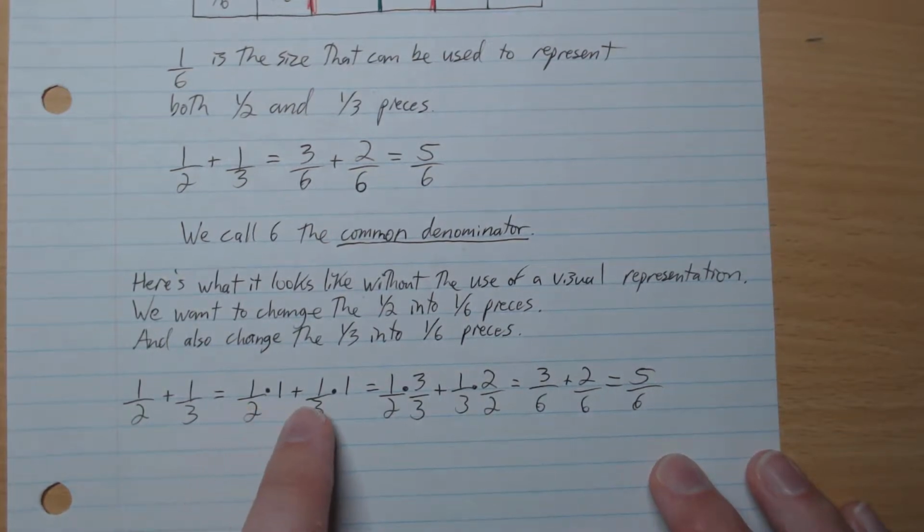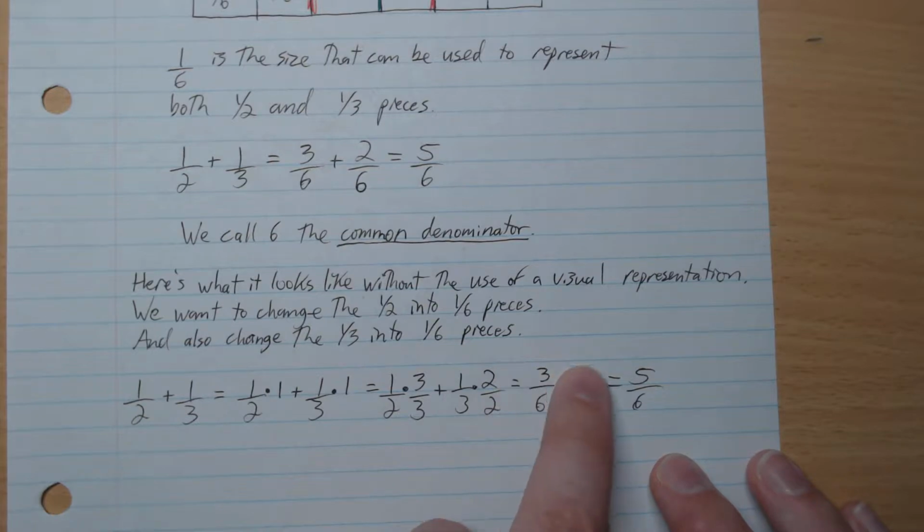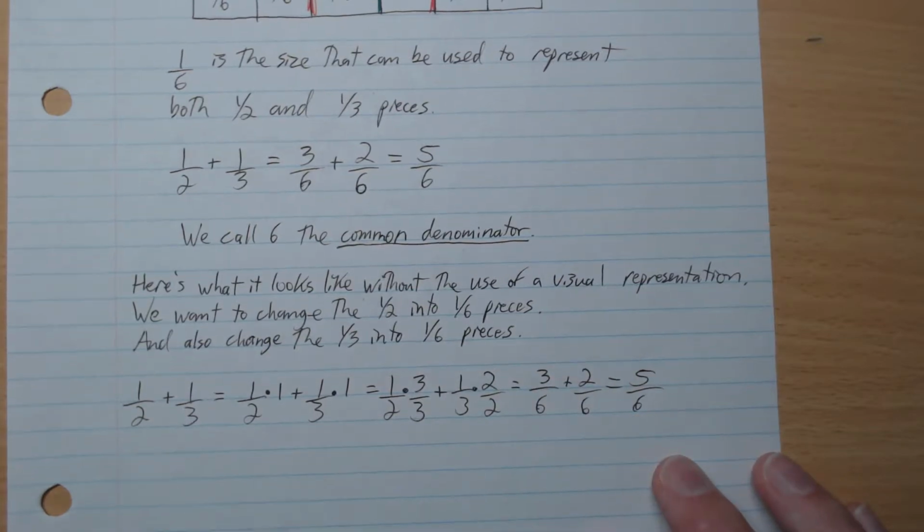And so this is the long step of showing you bringing 1/2 to 3/6 and 1/3 to 2/6. Then we add them up to get 5/6, like that. Okay, so let's do some examples.